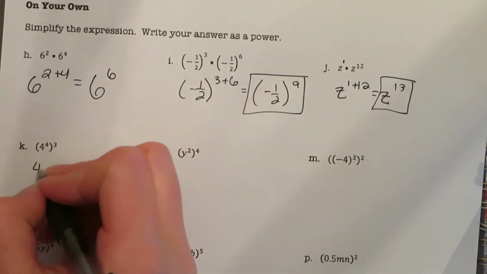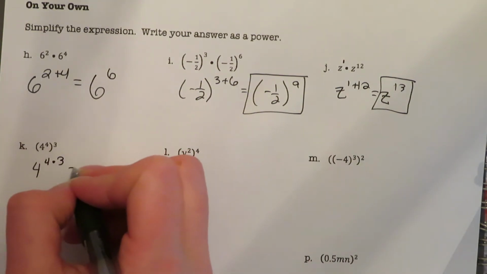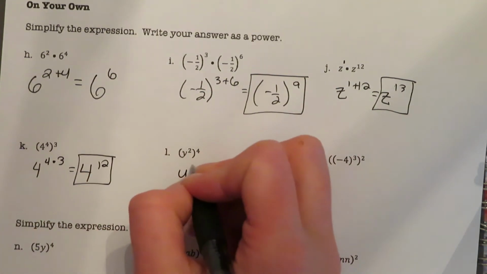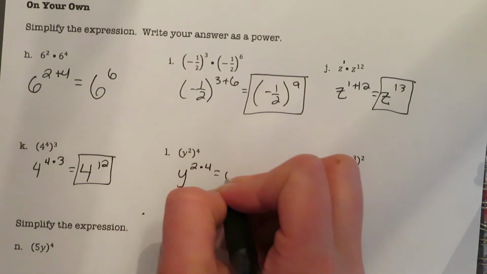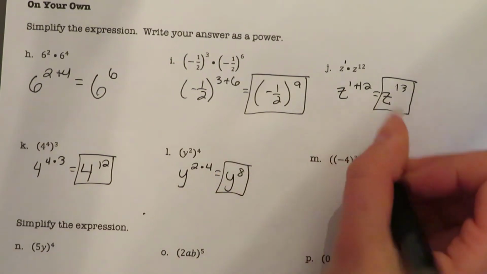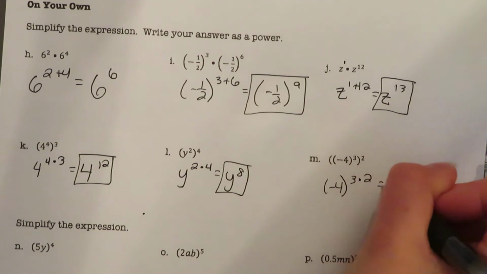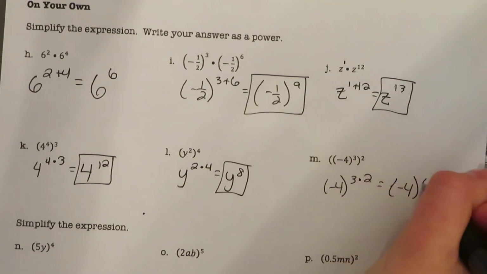Letter K, 4 to the fourth times 3 equals 4 to the 12th. That's power of a power. y to the second times 4 equals y to the 8th. And now with our power of a power, letter M, the quantity -4 to the third times 2 is the quantity -4 to the sixth power.